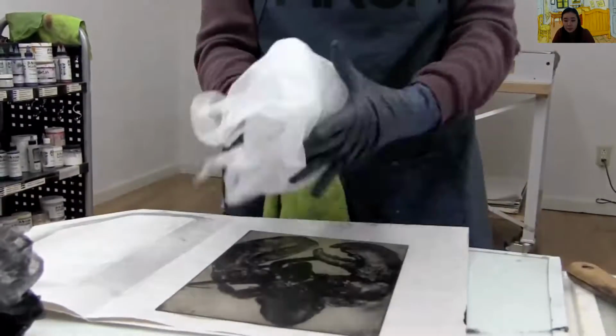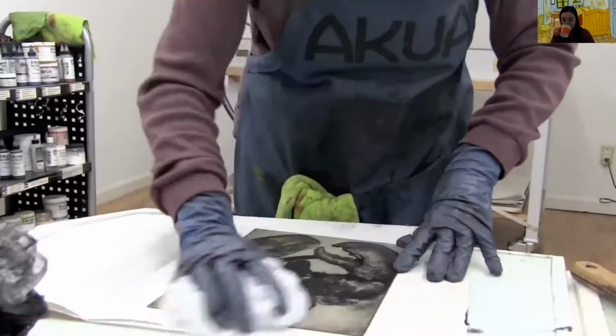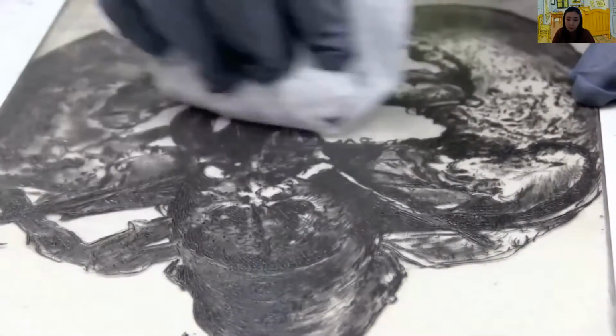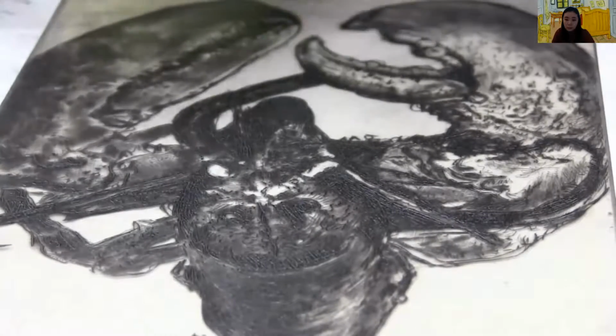To remove more plate tone and create a higher contrast print, I will continue to wipe the plate with a clean piece of wiping fabric. Once the desired amount of ink is removed, the plate is run through an etching press along with a piece of dampened paper.